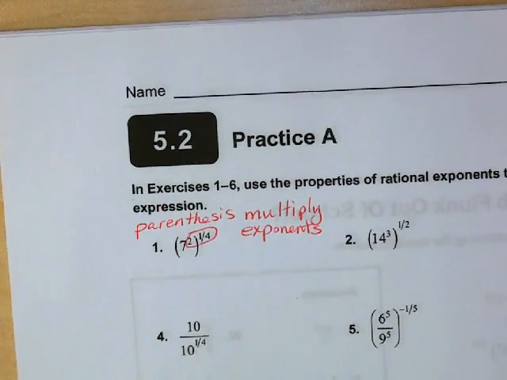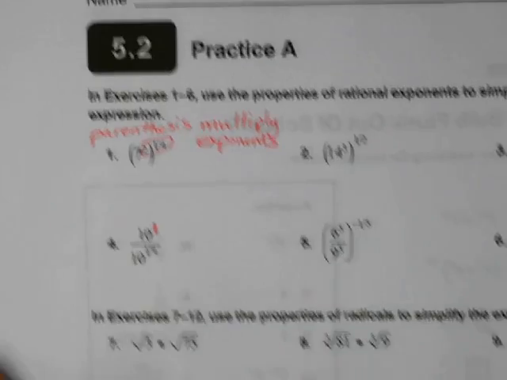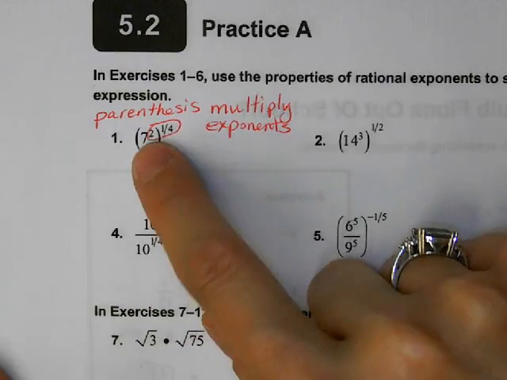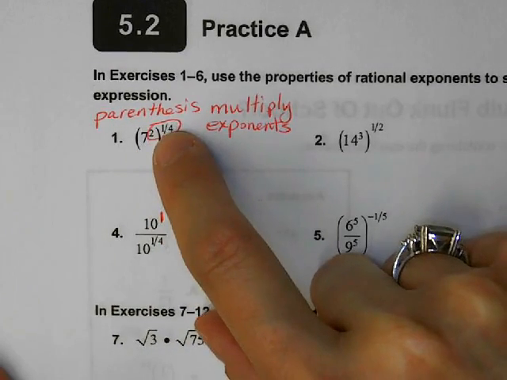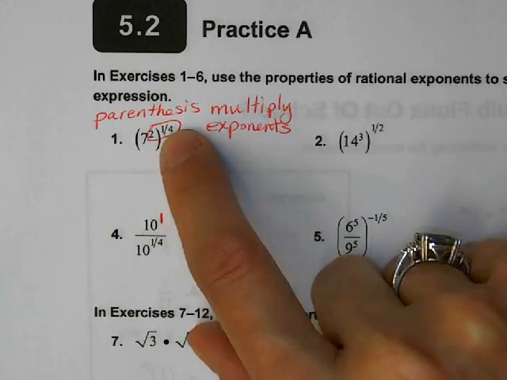So like the first one on your worksheet, I see parentheses 7 squared and then parentheses 1/4. So it's a power inside and then a power right on the outside. So you have to multiply those exponents. So it shouldn't be too bad. Just got to figure out what rule to do.